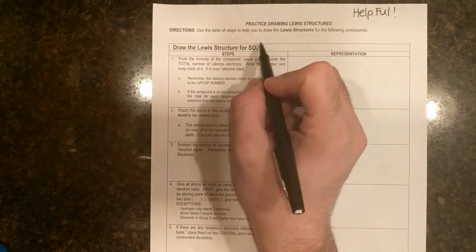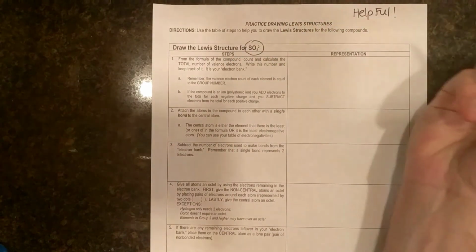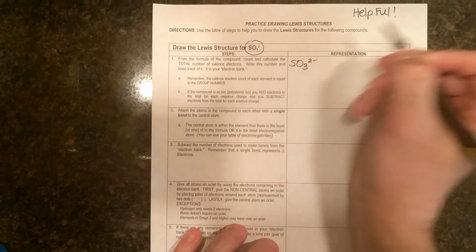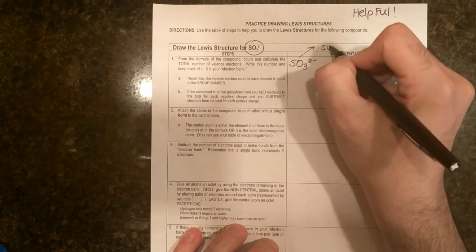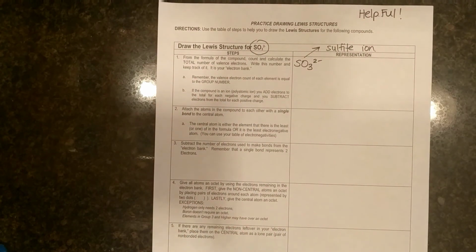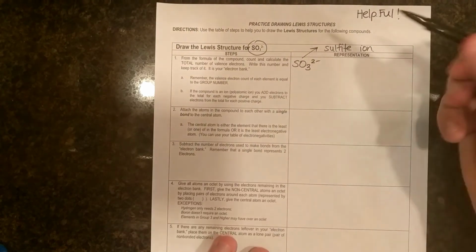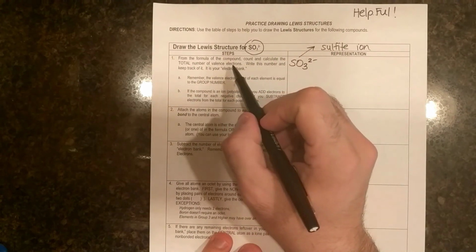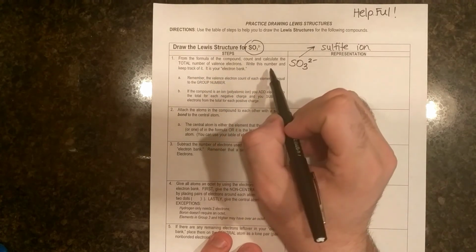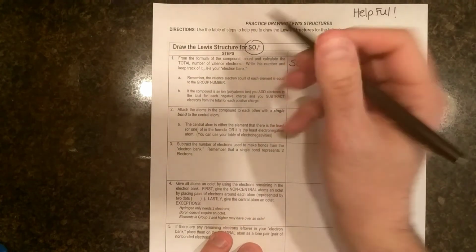So the very first thing is you're given the structure. It wants the structure for SO3 2 minus. Now, if you don't remember, this is the sulfite ion. And later on, you'll see where that -2 charge comes from. First step here: from the formula of the compound, count and calculate the total number of valence electrons. Write this number and keep track of it. It is your electron bank.